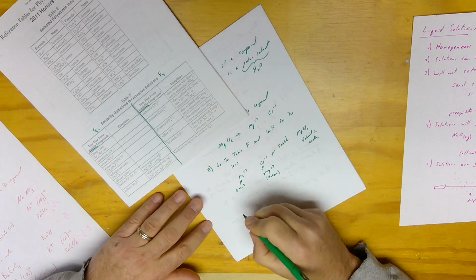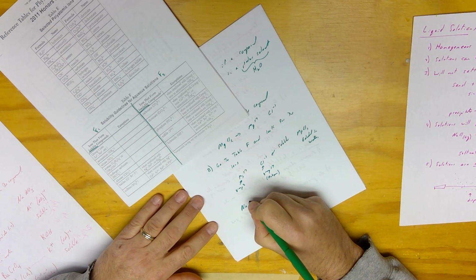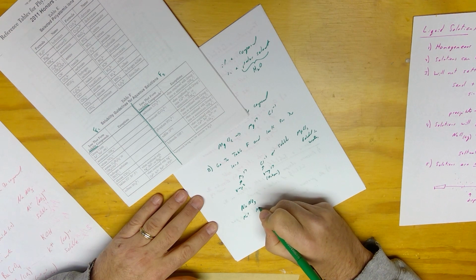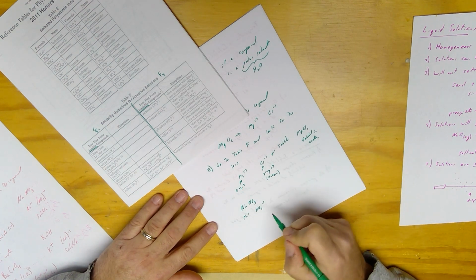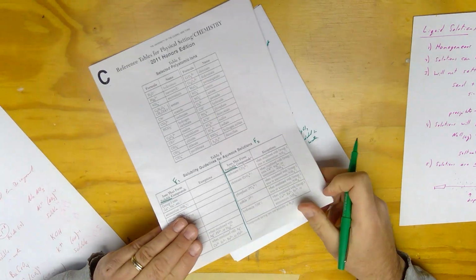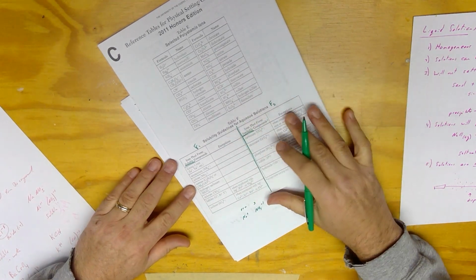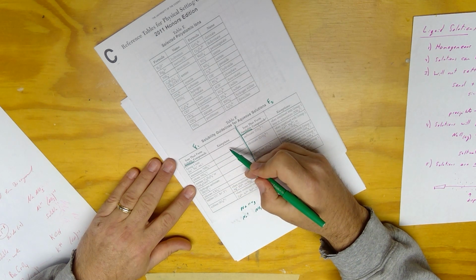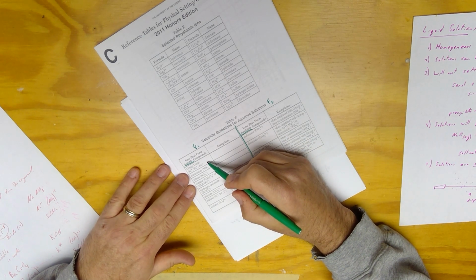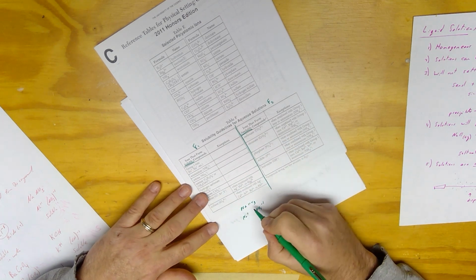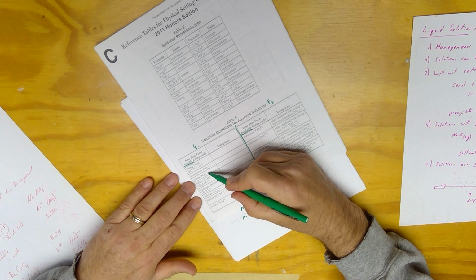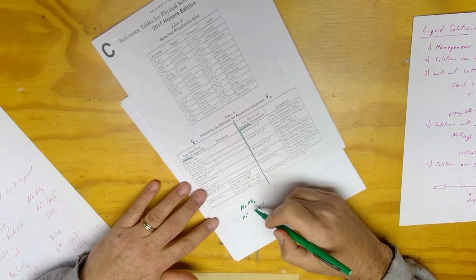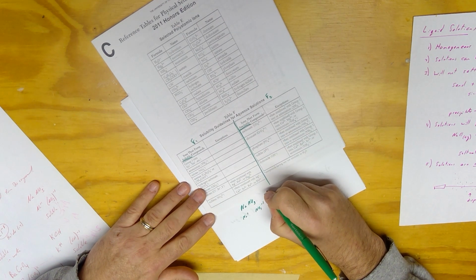Let's try another one. Let's say we have NaNO3. We have Na+ and NO3-, and I want to know, is this soluble or insoluble? We go back to the table. We immediately know that Na is a group 1 ion. There are no exceptions. All compounds with a group 1 ion are soluble. We could also look at this one: nitrates are also always soluble without exception. So in both cases, this is going to dissolve in water. This is soluble.